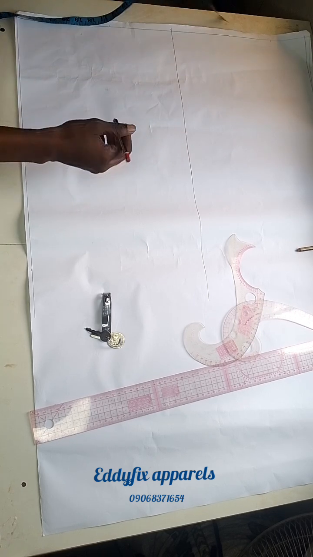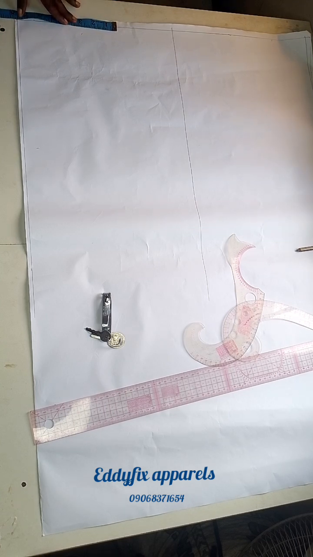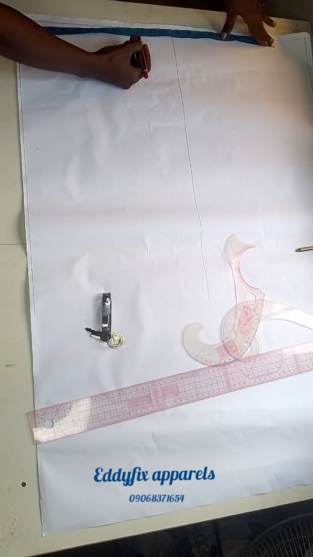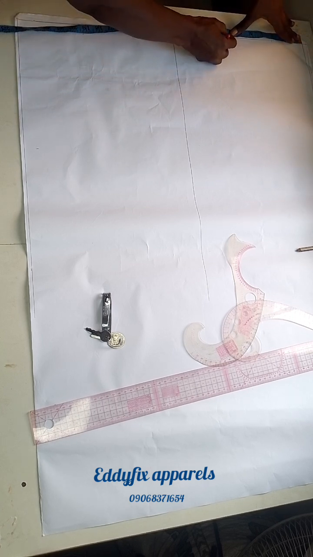The full shoulder is 15. Half of it will be 7.5, not 7. So I'll just place it like so. 7.5.